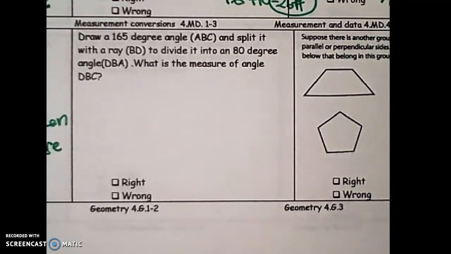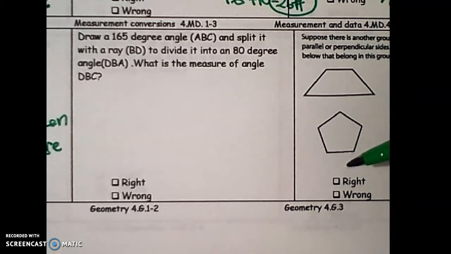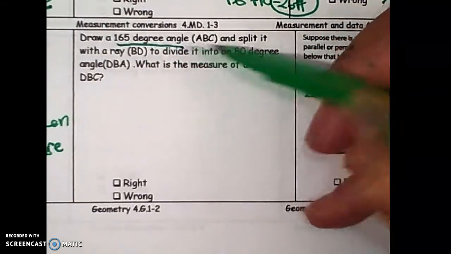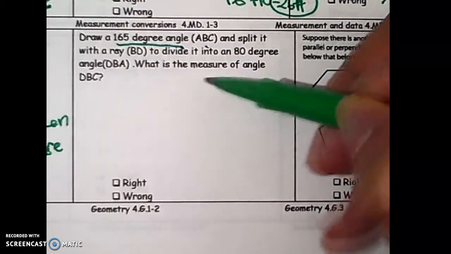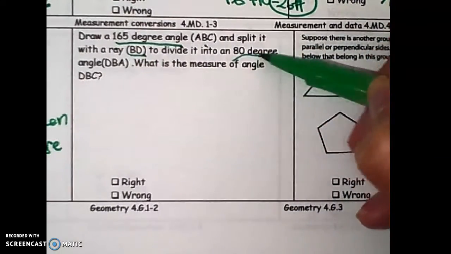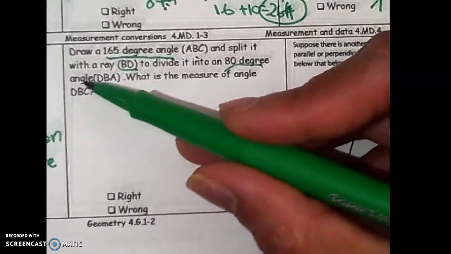Okay. This is a much longer question, so we'll just read it quickly and we'll get straight to it. Draw a 165-degree angle labeled ABC and split it with a ray BD to divide it into an 80-degree angle, DBA. What is the measure of angle DBC?